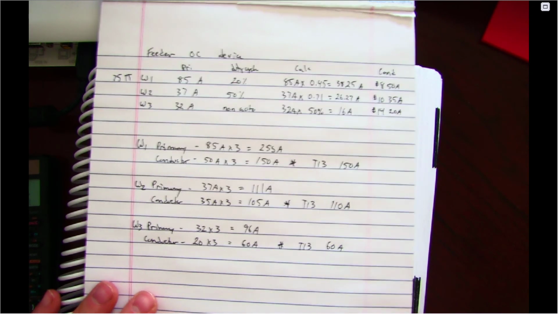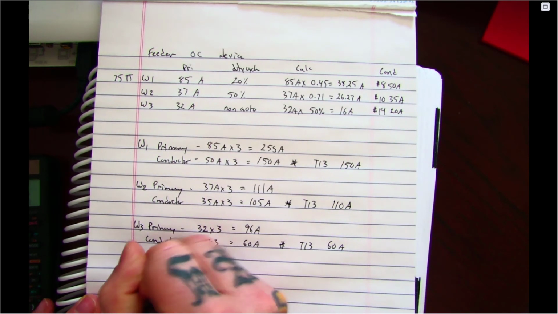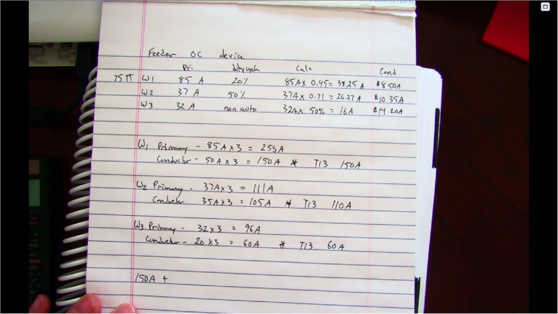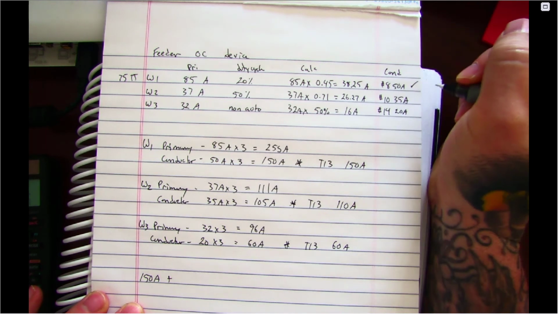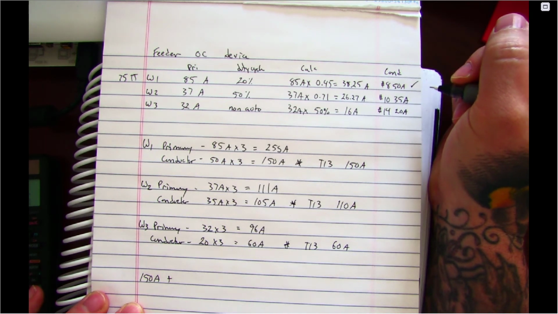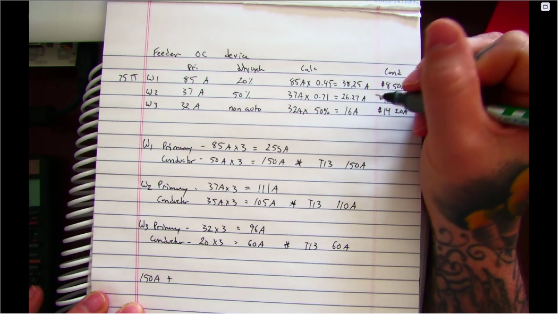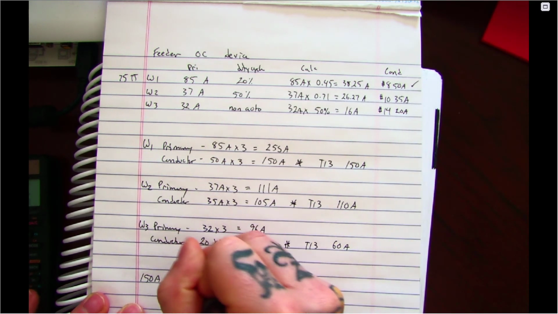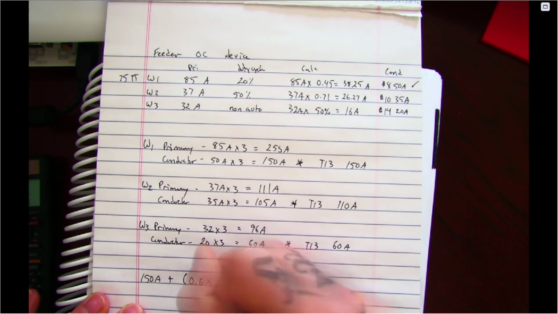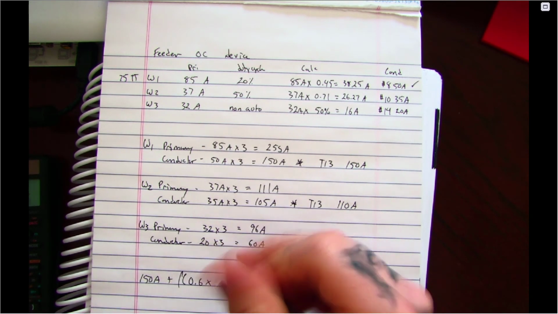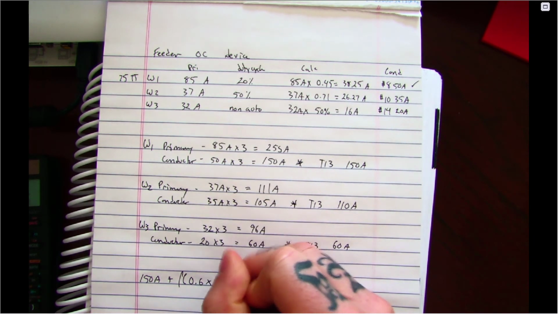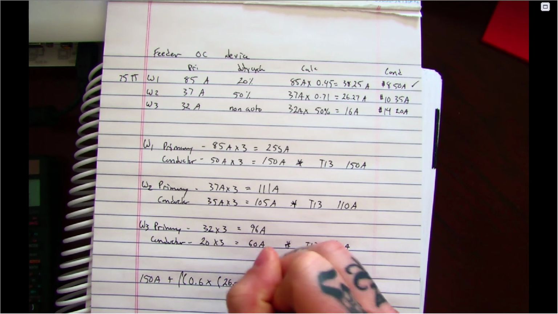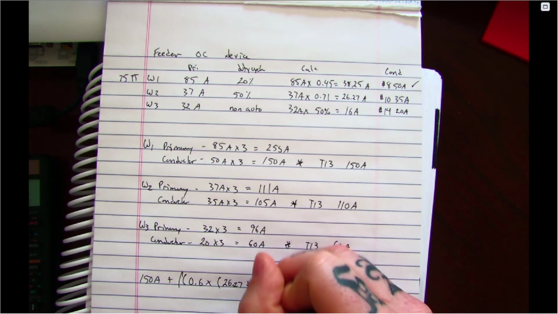So what I'm going to do is take the largest, so 150 amps for welder 1, plus 60% of the calculated values for the remaining welders, so the 26.27 plus 16.